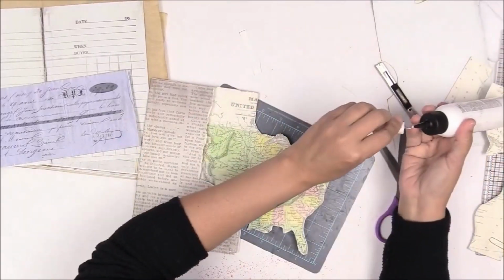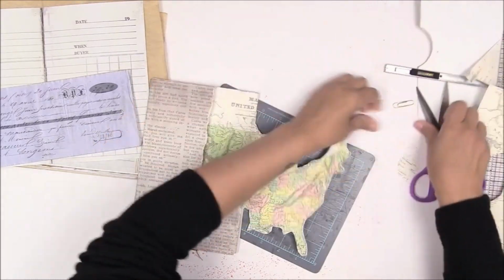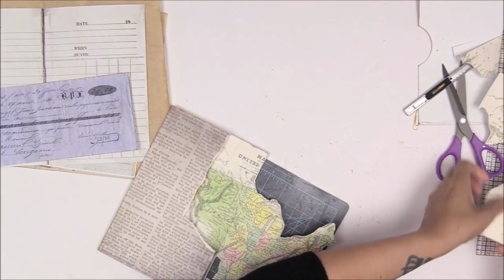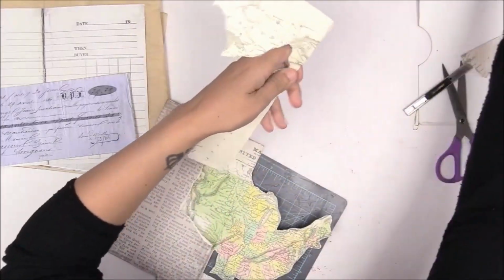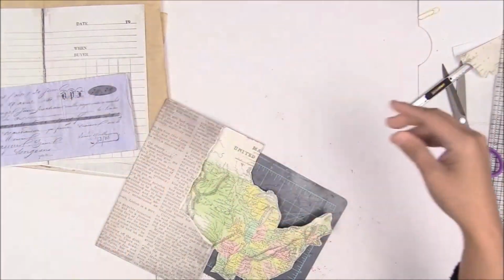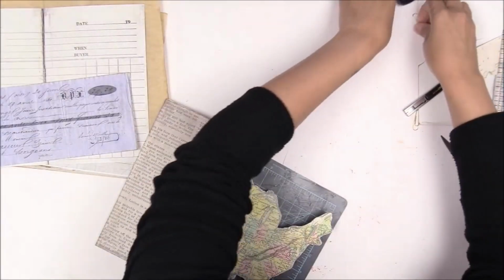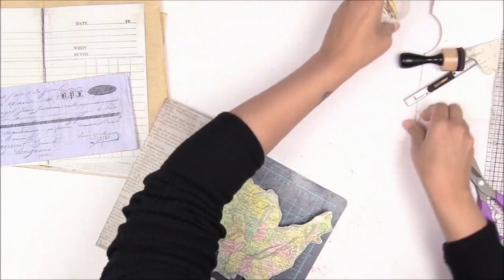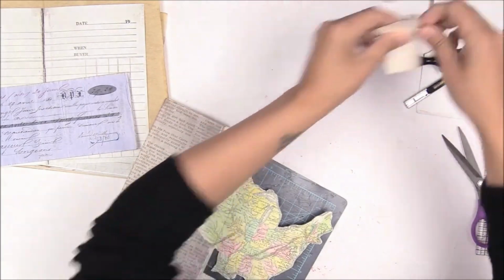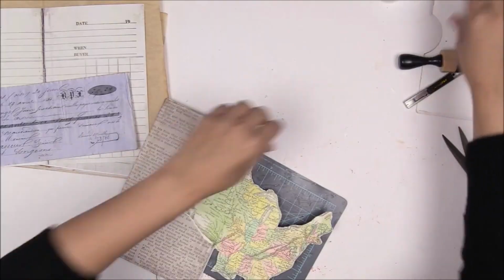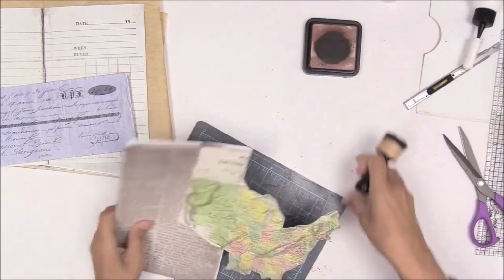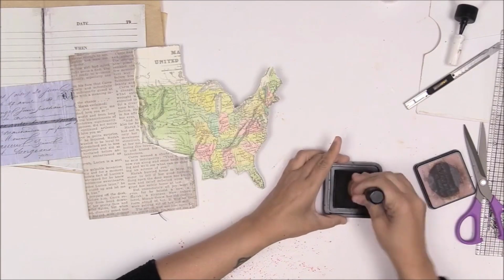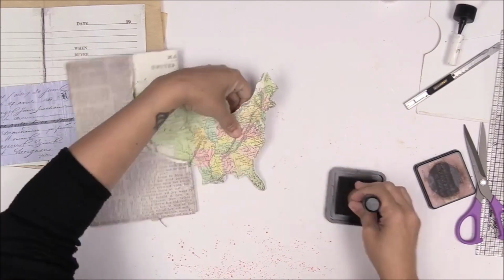While that's drying, I am going to clean this up very quickly. I can save this and probably mat something with this if I need it. So I don't throw things like that away until I'm absolutely finished with my project. Okay, now let me ink it. So yet another fun element to your project.